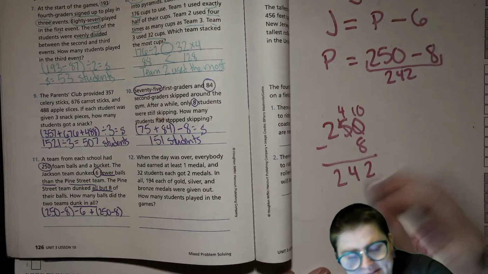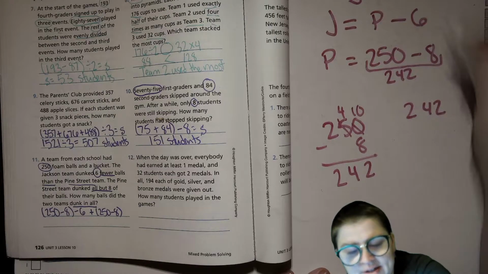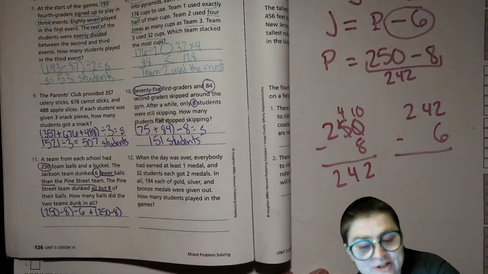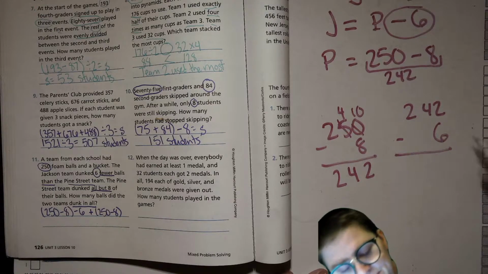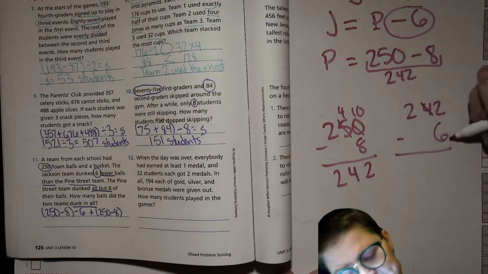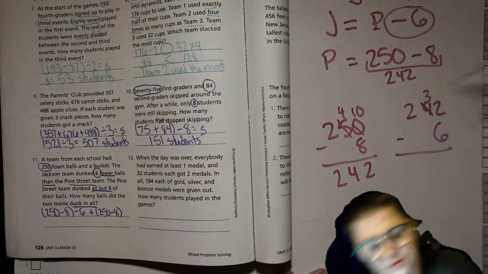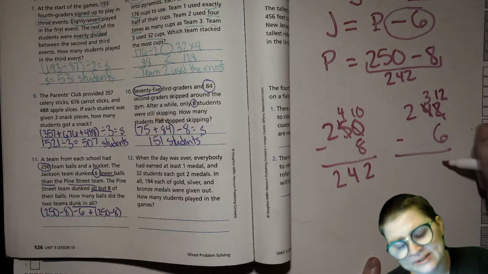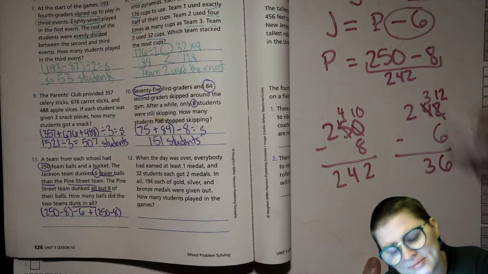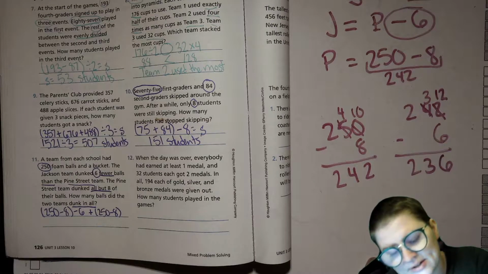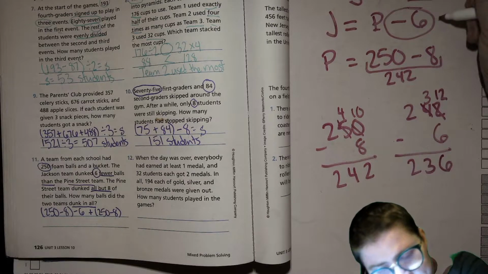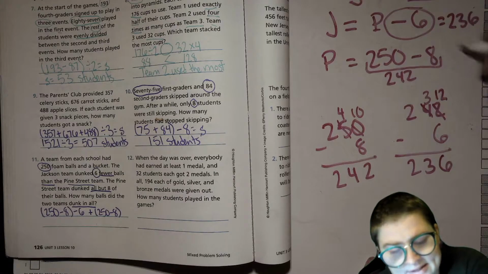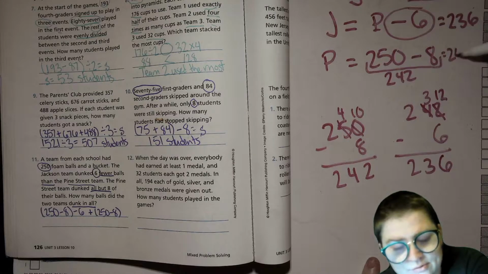Now we're going to take this 242 and subtract 6 from it so that we can figure out how many Jackson was. The 242, so we can't do that. So we're going to ungroup, leave 3 tens there. Now we have 12 in the ones place. 12 minus 6 is 6. And 3 minus nothing is 3. And 2 minus nothing, 2. So now we know that this amount is 236. And this amount here was 242.